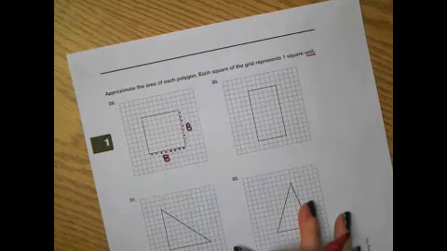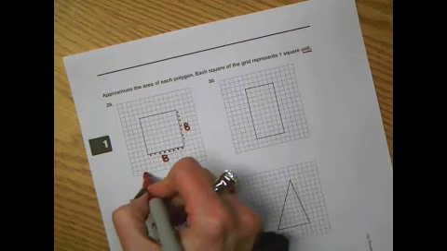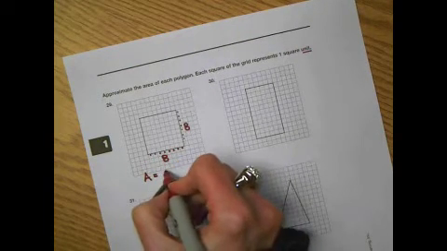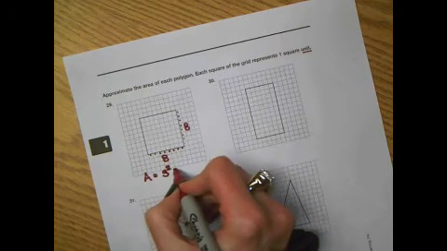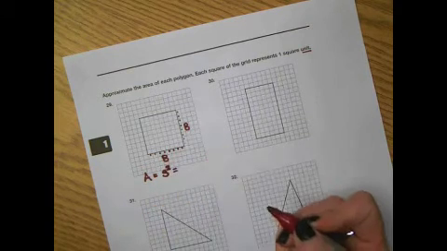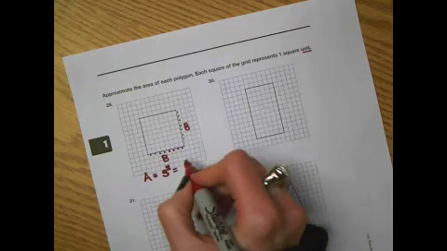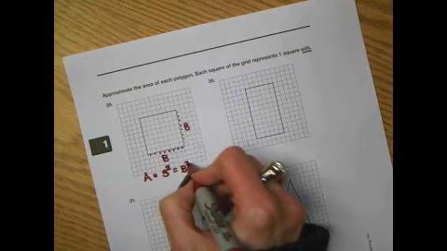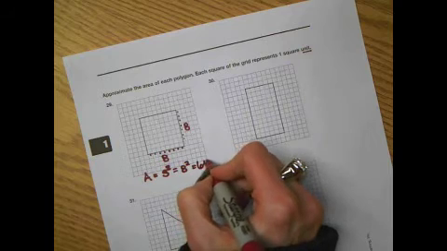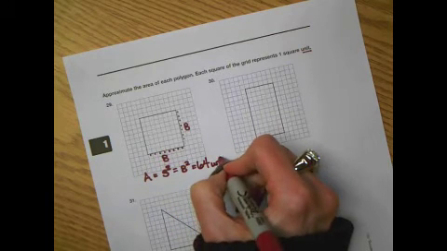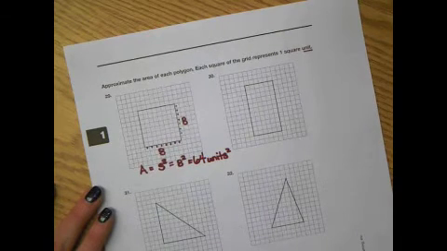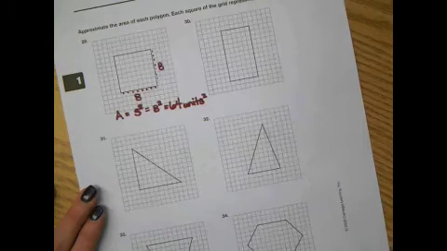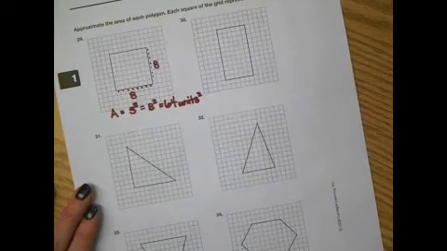So in this one we have a square, and remember, the area of a square is side squared, which in this case is still length times width, right? Still a parallelogram. So 8 squared would be 64 units squared, because area is measured in square units. It's two-dimensional.